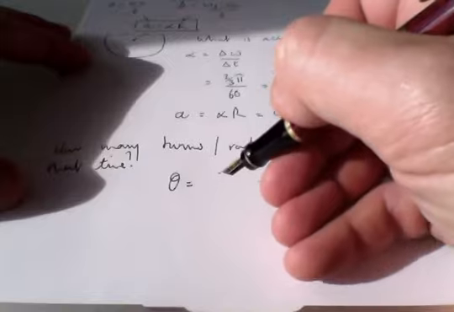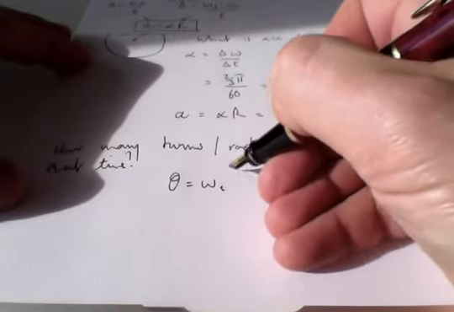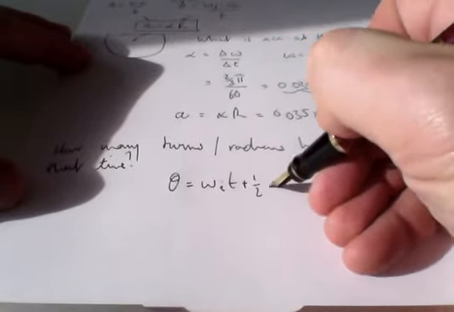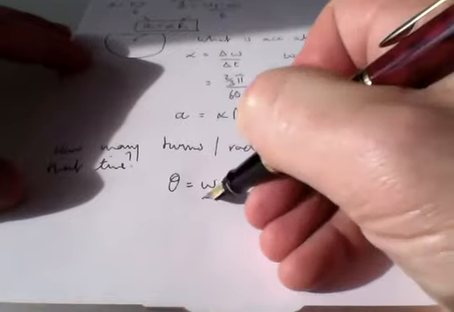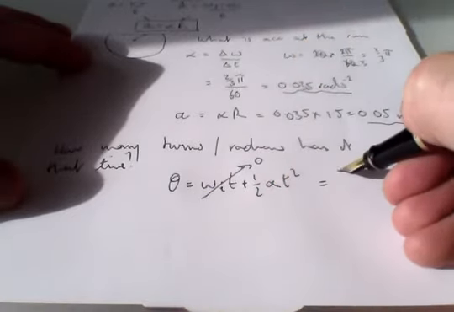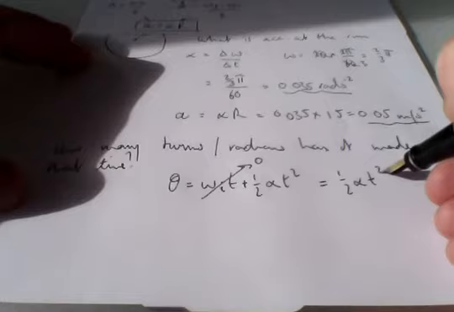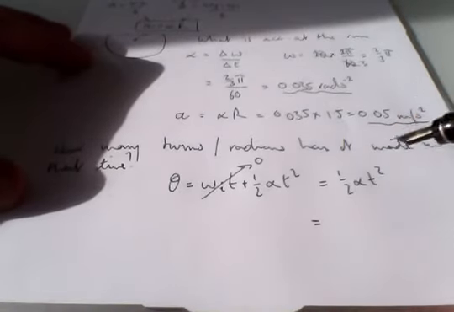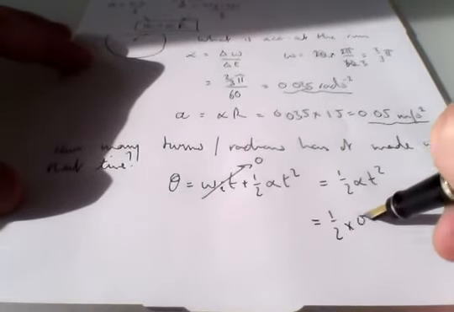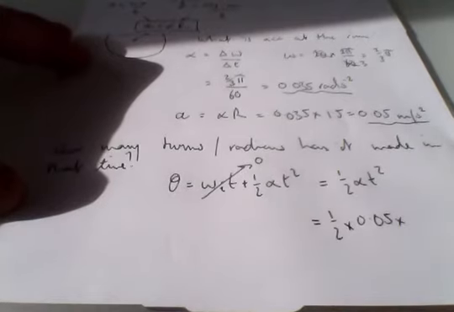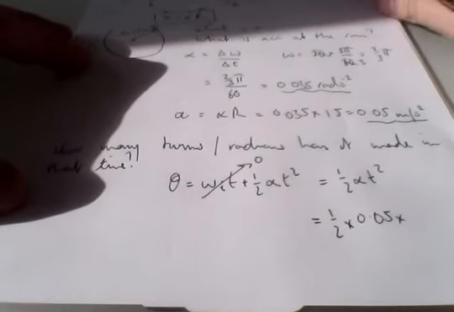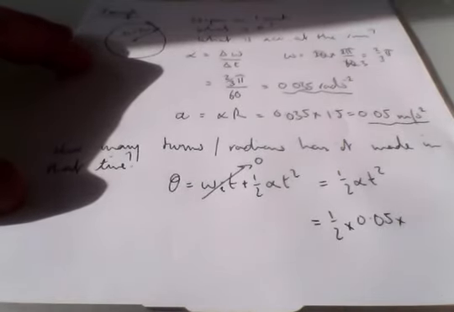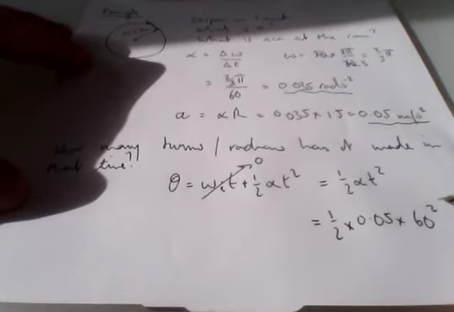So, theta is omega I t plus half alpha t squared. Of course, initially it was at 0, so that leaves us just with a simple half alpha t squared, which gives us half by 0.05 by the time period, which is 1 minute. So that's 60 squared.